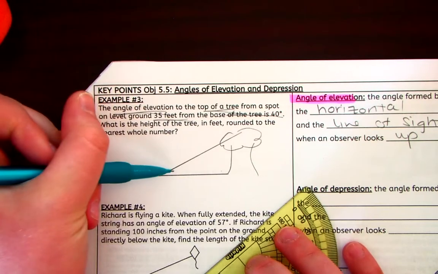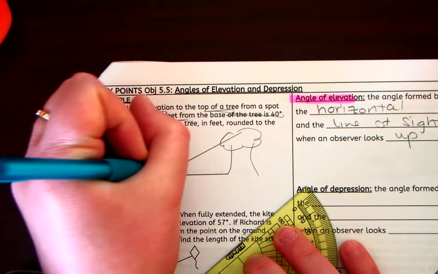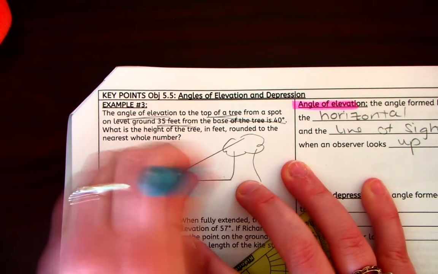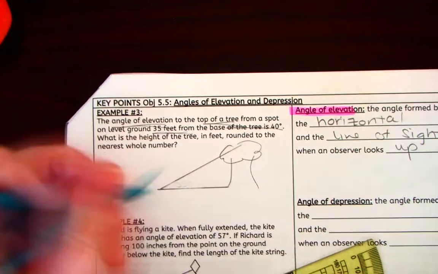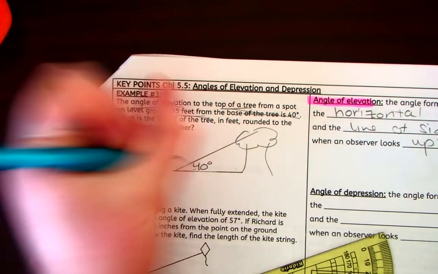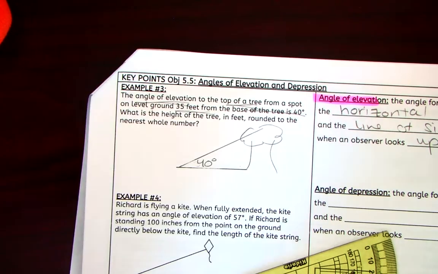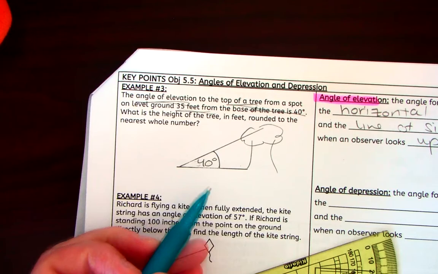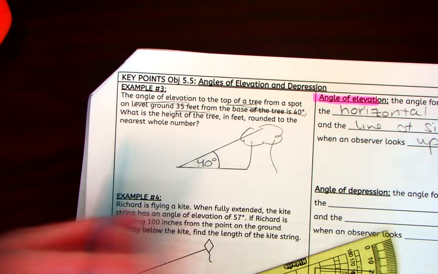This is our angle of elevation. It's 35 feet... sorry, not 35 feet. The problem said it's 40 degrees. So I'm drawing out the situation, right? That's my angle of elevation, okay? What is the height of the tree in feet rounded to the nearest whole number?